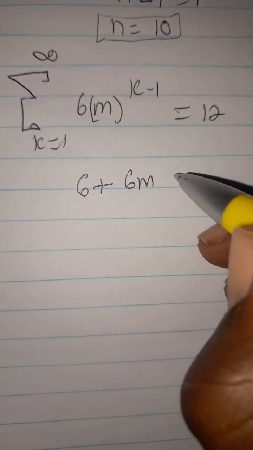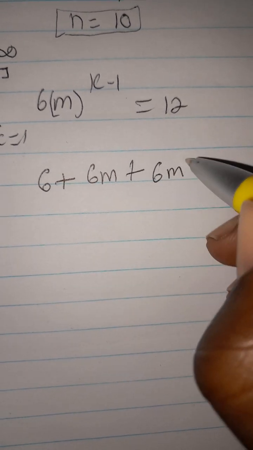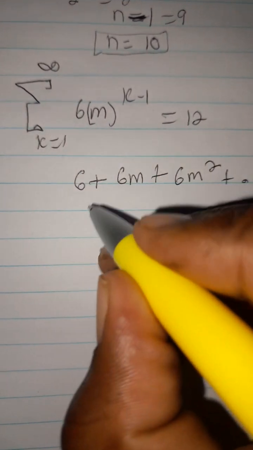6 times m, 6m. Let's put 3 now. 3 minus 1 is going to be 2. Then m squared times 6 will be 6m squared, plus and so on, which is equal to 12. So we have constructed our series, right?